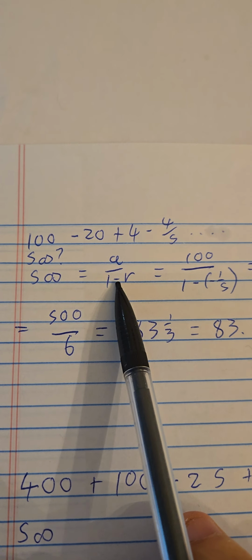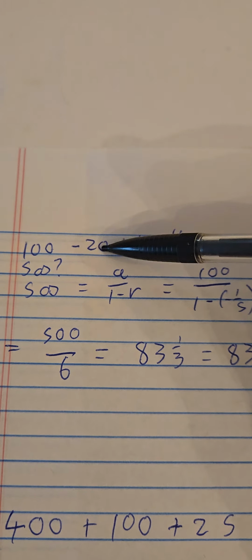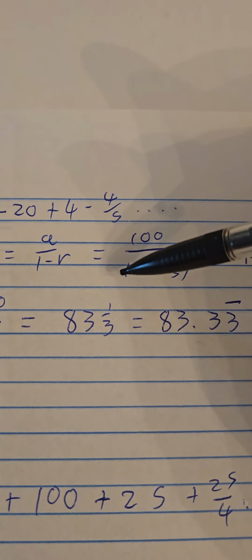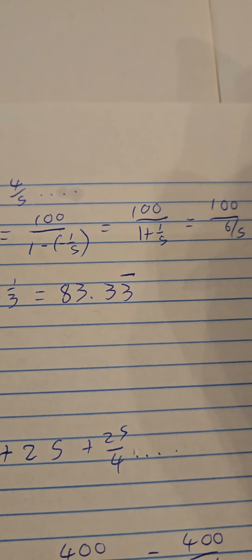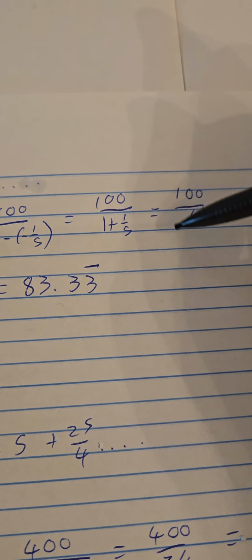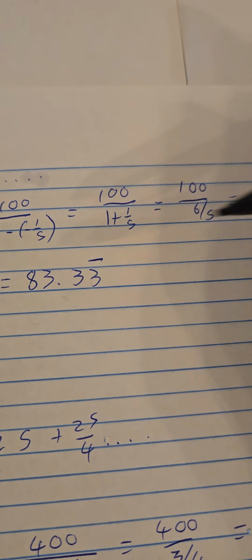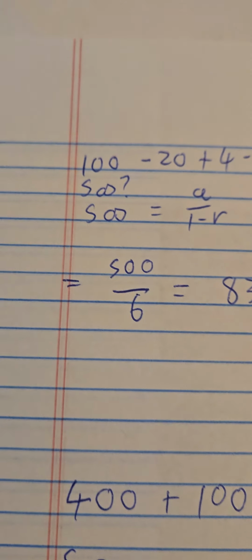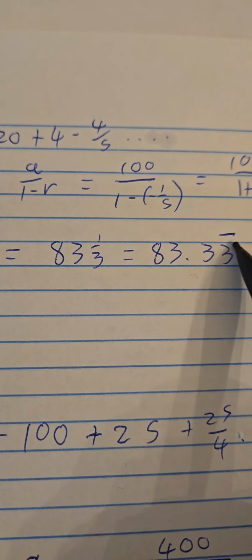It's a over 1 minus r. That a, the first term, is 100. I see the r is minus a fifth. Each term we multiply by minus 1 over 5 to get to the next. So it's 1 minus minus 1 over 5, which is like saying 1 plus 1 over 5. As an improper fraction, it's 6 over 5. And you can take your calculator and say, what's 100 divided by 6 over 5? That is like saying 100 times 5 over 6, and that equals 500 over 6, 83 and a third, or 83.33 recurring.